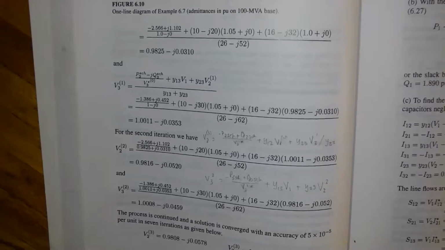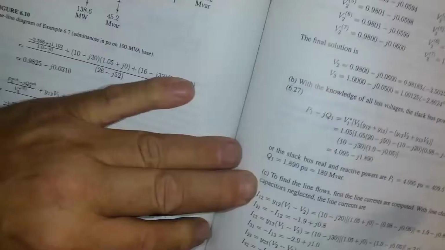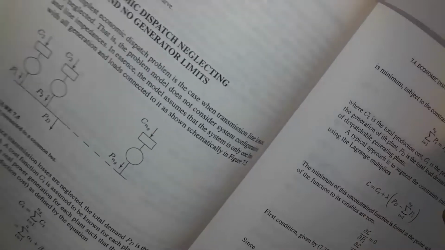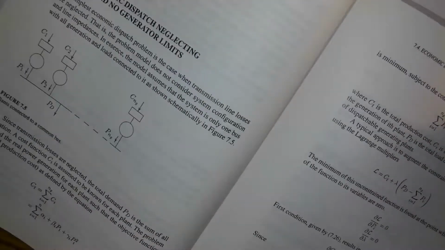And then the last one is for economic dispatch.